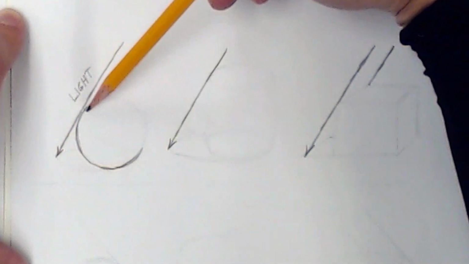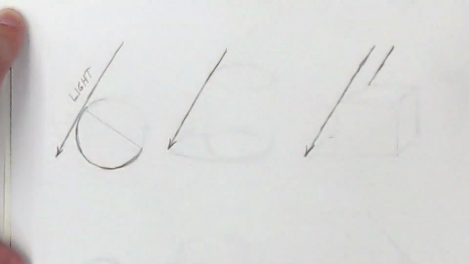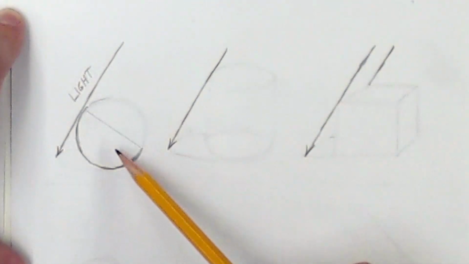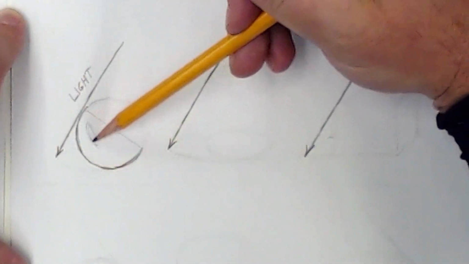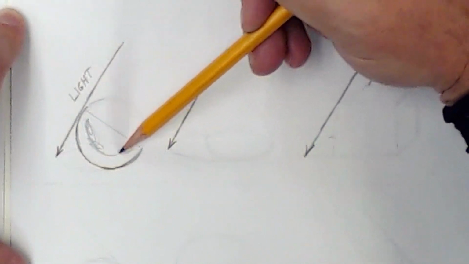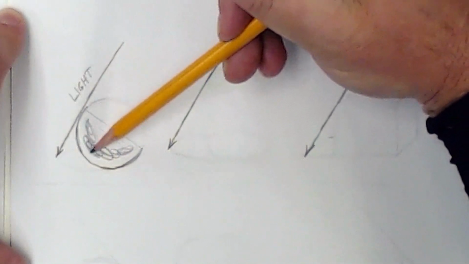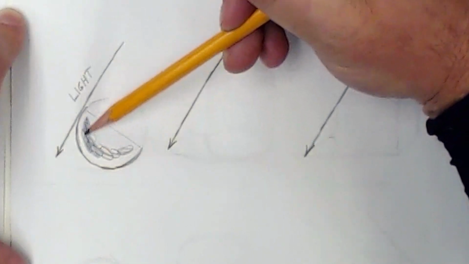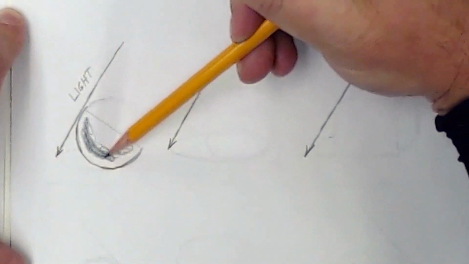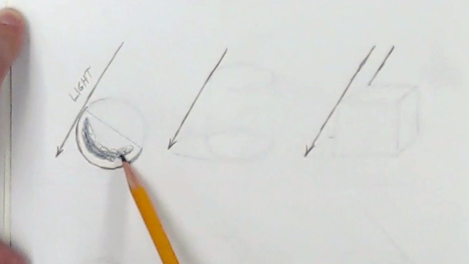Okay, once again, if this is the angle of the light here, then just at a right angle to that, see, that's where that shading is going to be for that. So we can just put that in here, starting in the darkest area, that's my core.